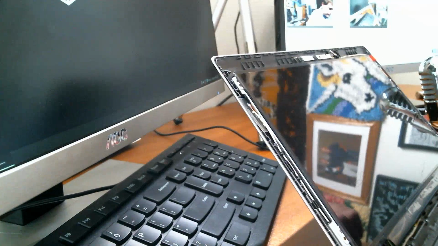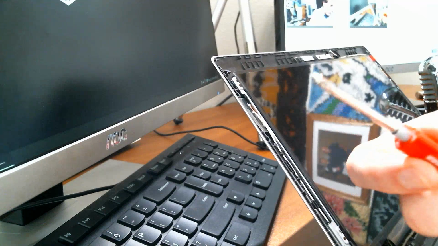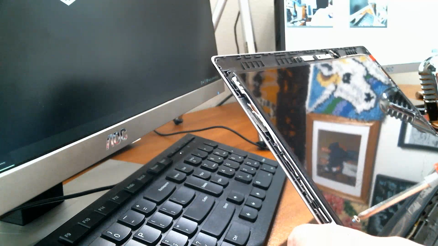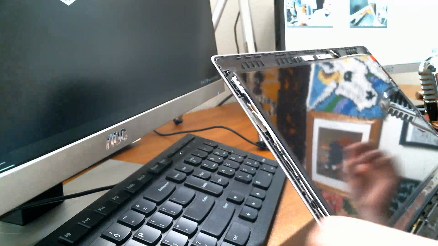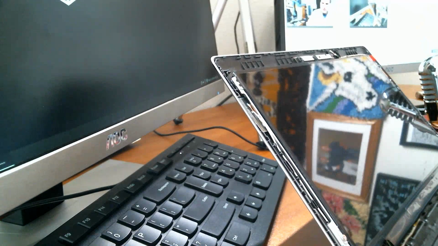And that way my screws just kind of go in there so I can just kind of slide them back in. Otherwise, it's kind of a pain if the screws are not falling into place right.